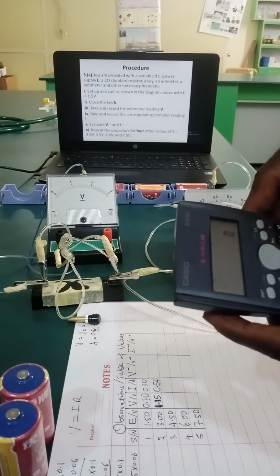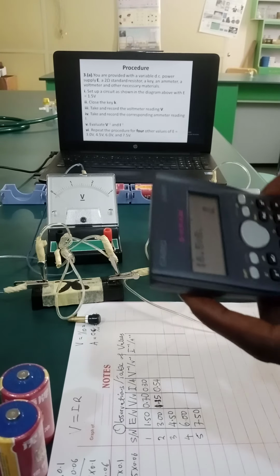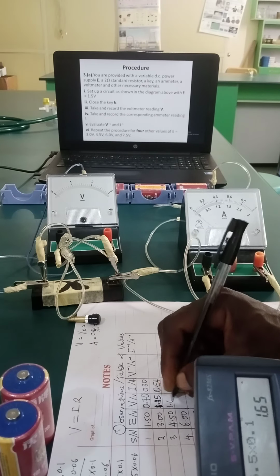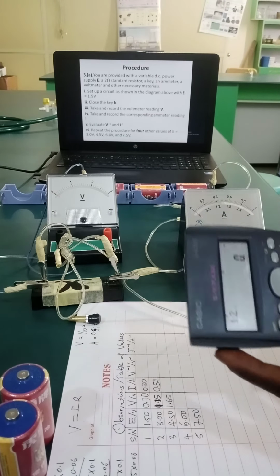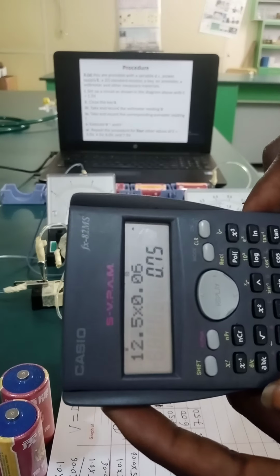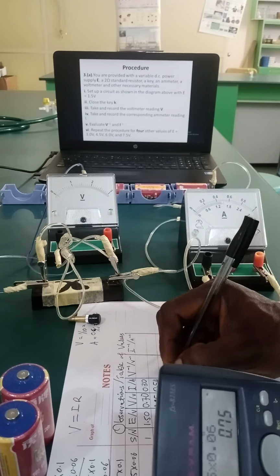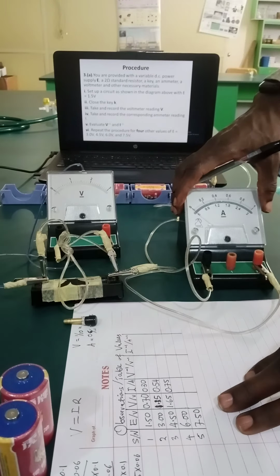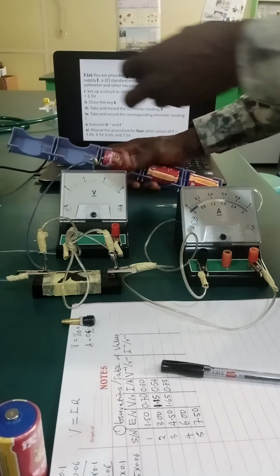So we have 16.5 times 0.1. If you do that, you're going to have 1.65. For the ammeter reading, you have 12.5 times 0.06. If you do that, you're going to have 0.75. So we have 0.75. We run the experiment for the fourth time now. Meaning we are going to increase the value of the EMF of the circuits.